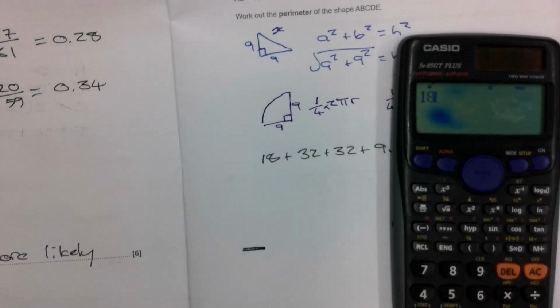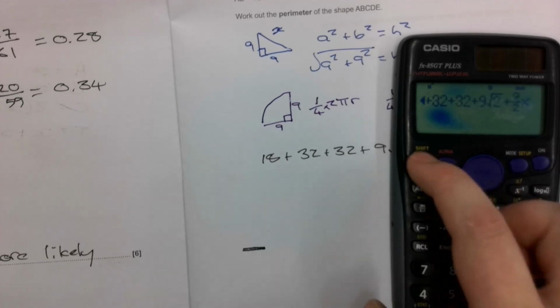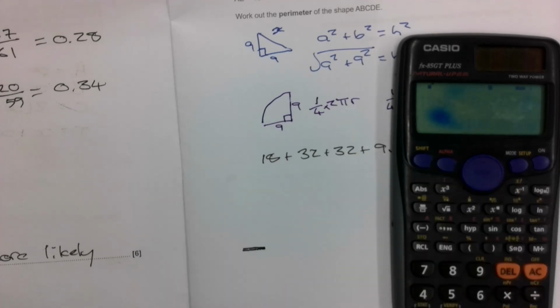Okay. 18 plus 32 plus 32 plus 9 root 2, let's leave our square root there, plus 4.5, just going to put times pi in just to be on the safe side.